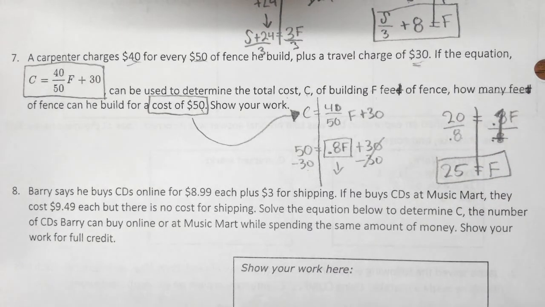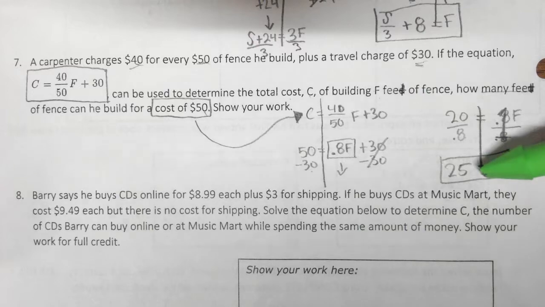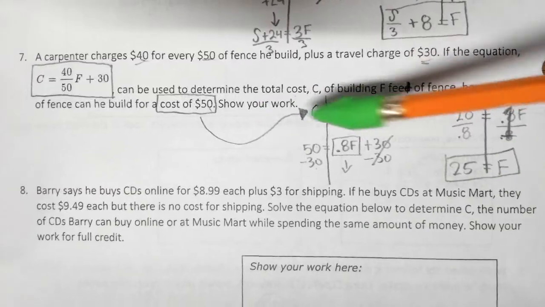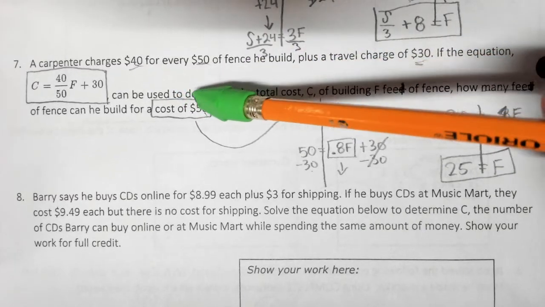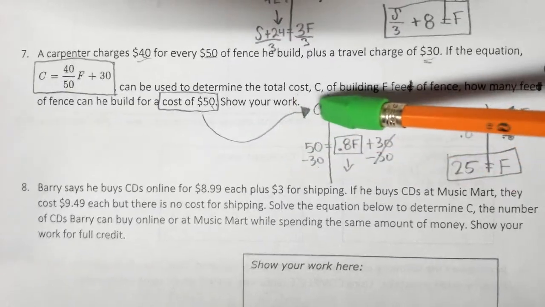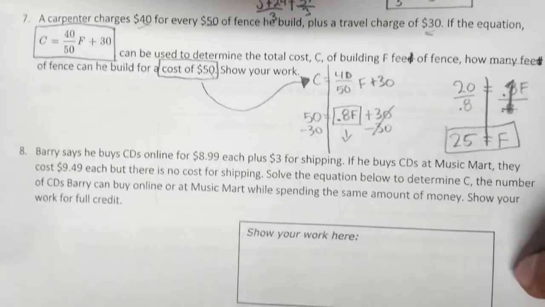So again, it's not a literal equation. This is one of those equations where, like I said, you're given two variables. You have to plug one of these in because it gives you the value for one of those variables. You plug it in and then you just solve.